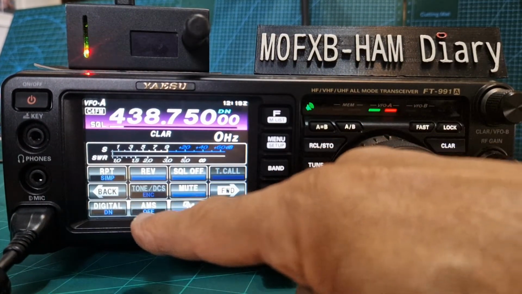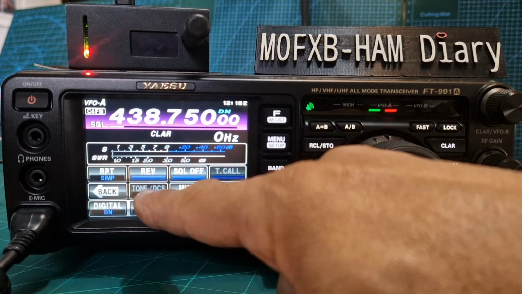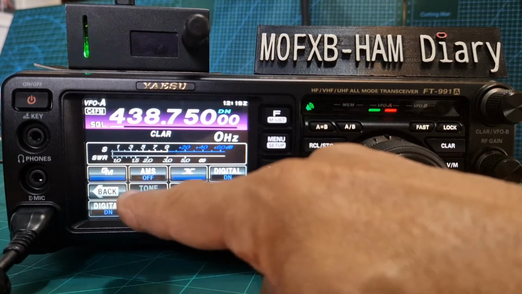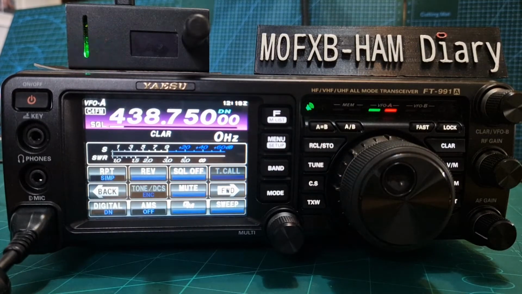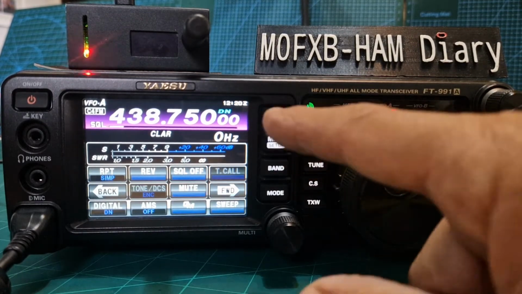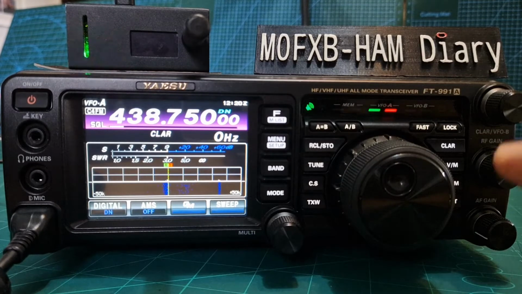there's no need to have a tone, but it looks like it's off anyway. Let's just go forward to tone frequency. So simplex, because you're in C4FM, it's automatically gone. We're not using tone, so that's good. Hit F menu, so you've got the simplex frequency in there now that you need.